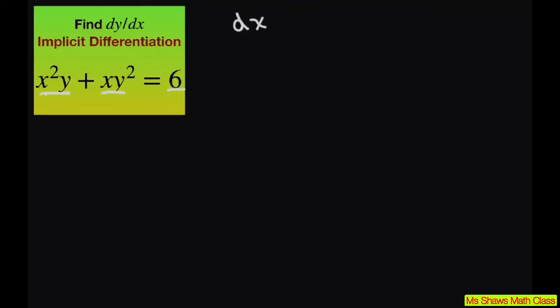the derivative of x with respect to x equals 1. So when we do the derivative of x part, that's just one. We don't need to write that part down. All right, so let's get started.